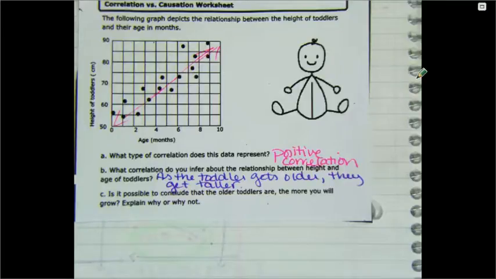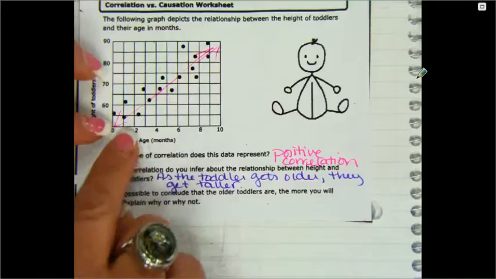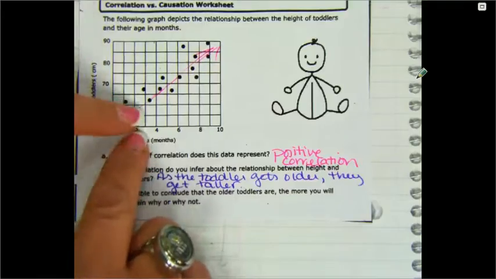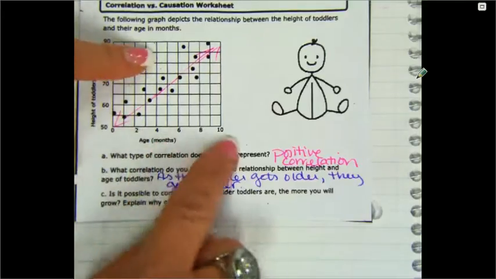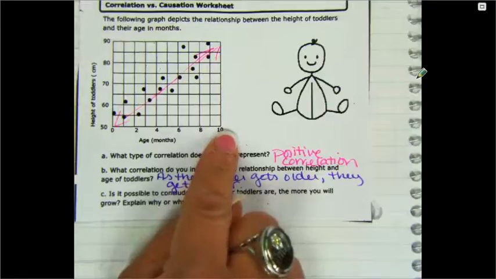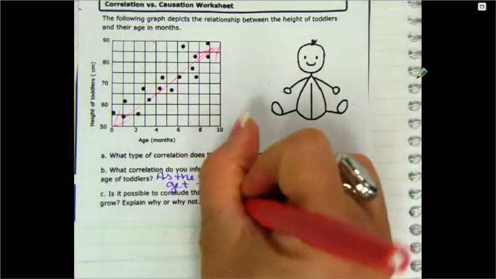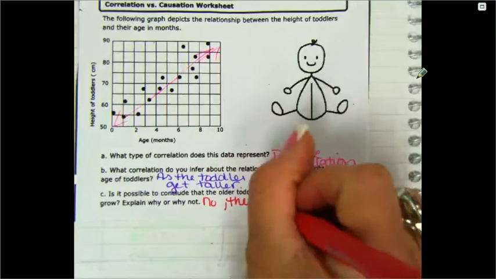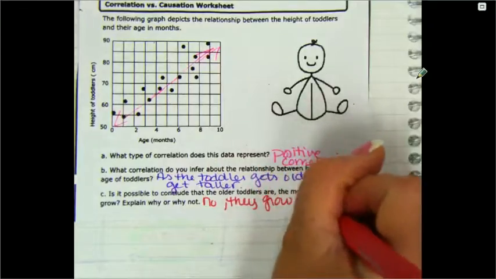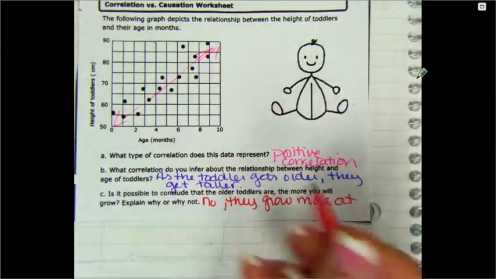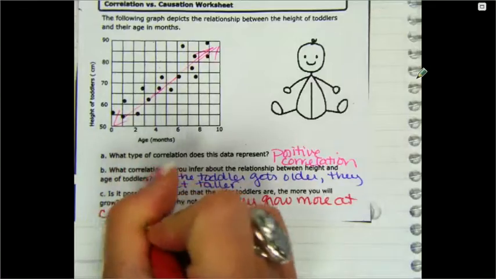Not really, right? They're kind of growing at a constant, like as we get 2 months in toddler age, I grow, 4, grow. It doesn't mean all of a sudden at 10 months I'm growing 10 inches, right? That doesn't make any sense, but they're kind of growing at a constant. So no. Now, it's not necessarily constant, but we can explain it like that.